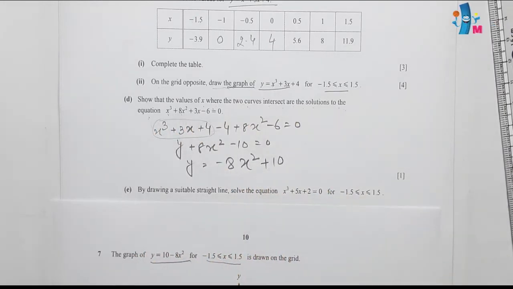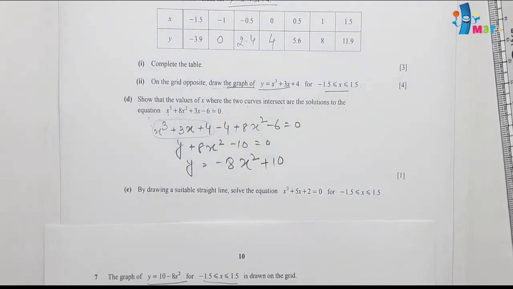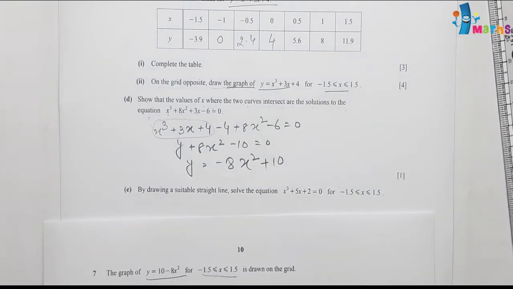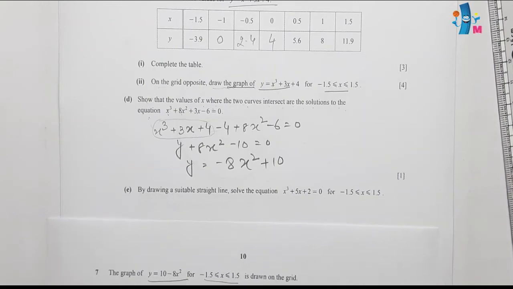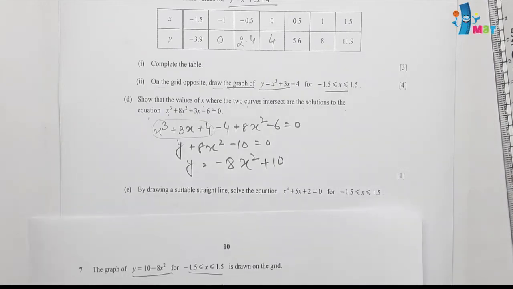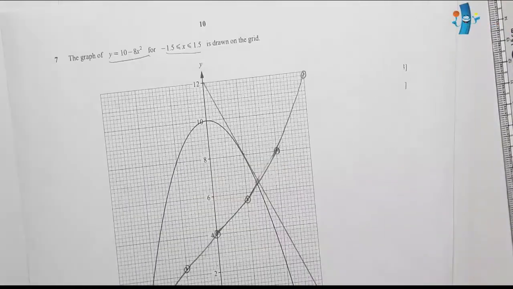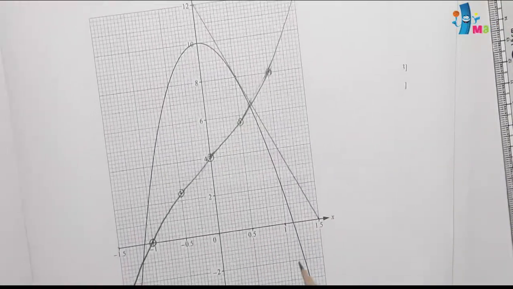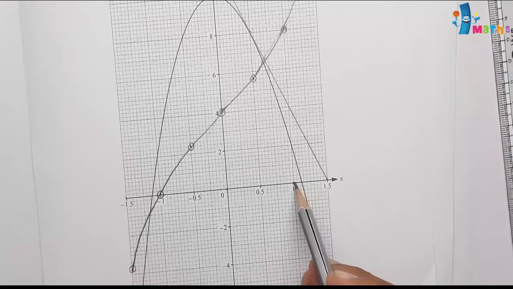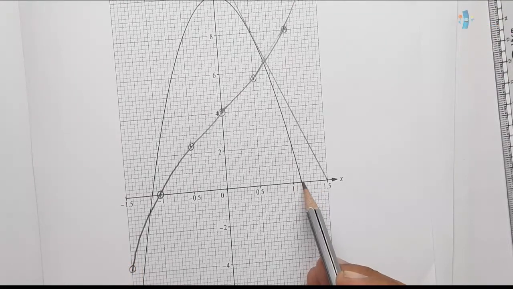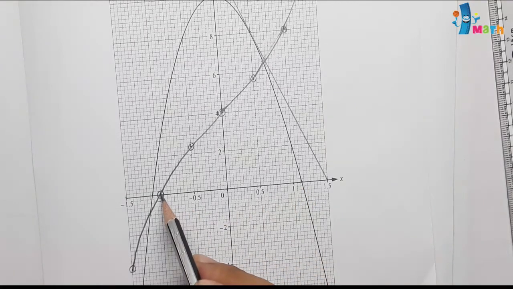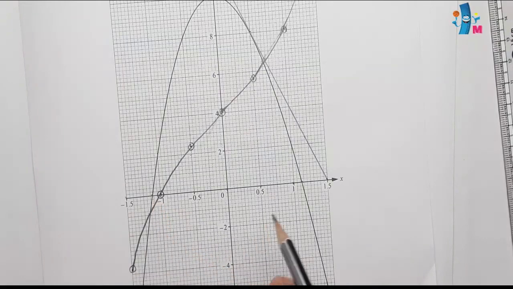So if we check this one, minus 8x square plus 10, these are solutions of this equation. We can check this, which is 1.12. This one, if you see here, 1.12 over here, and similarly minus 1.12. These two are the solutions for this.